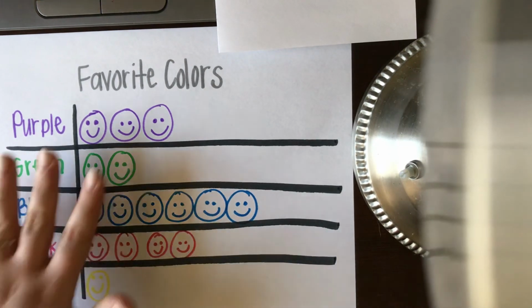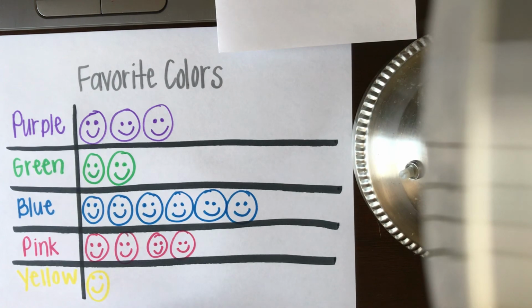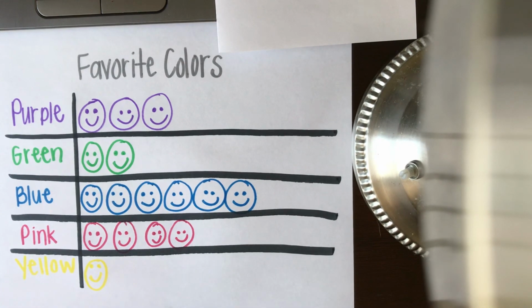But all of your picture graphs are going to look the same this week because I am giving you the data. We're using all the data from the teachers at Madison who picked their favorite ice cream flavors. I cannot wait to see how your picture graphs turn out.